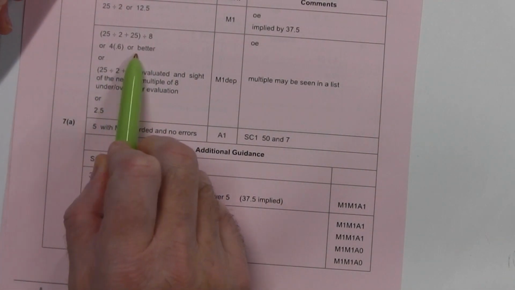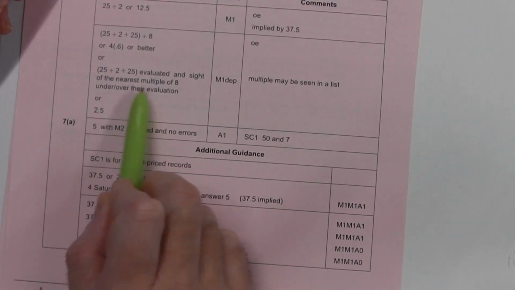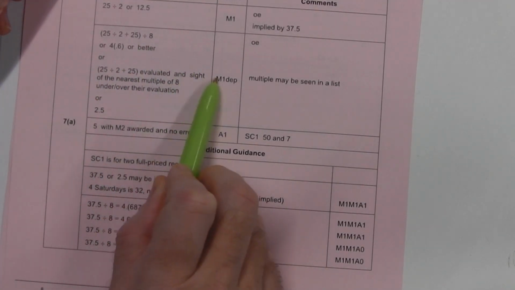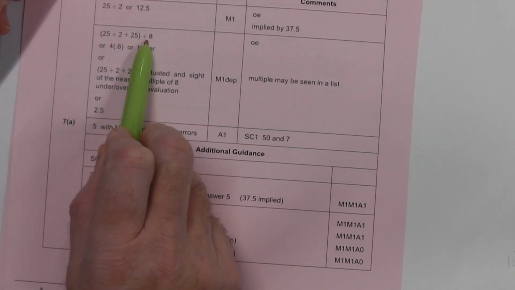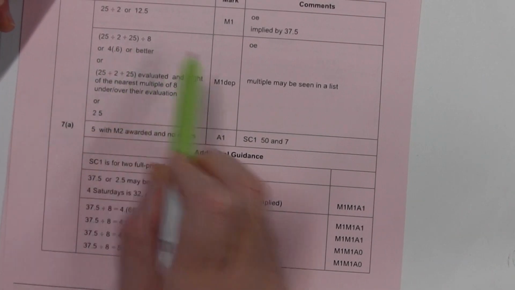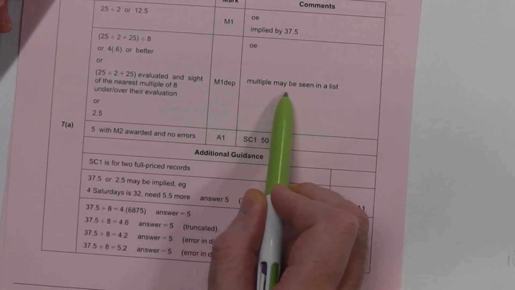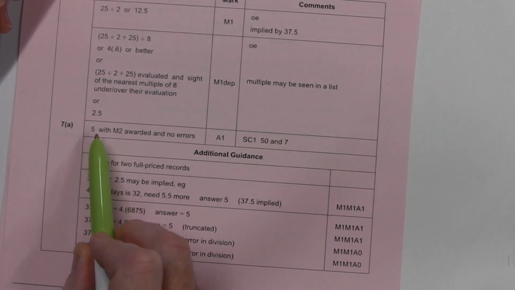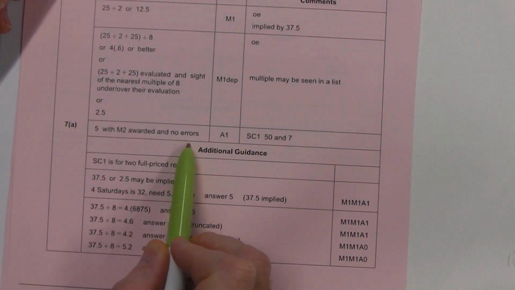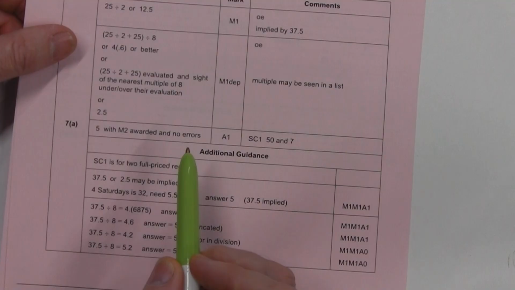Then we can work out how many weeks, and it doesn't matter which way we do it, because they have done the divided by 8 on the mark scheme, but it also says multiples may be seen in a list, which is what we did. Okay, and then it's obviously 5 with M2 awarded and no errors, and that's what we're after there.